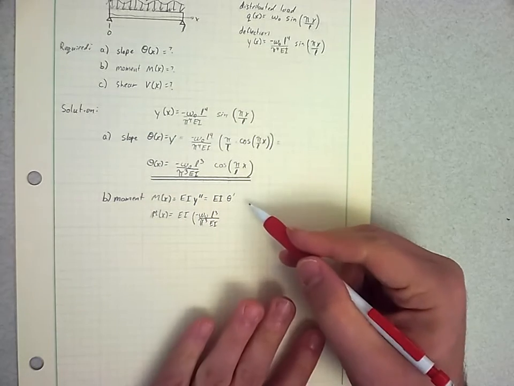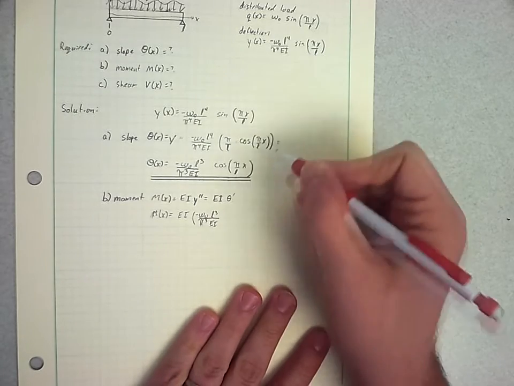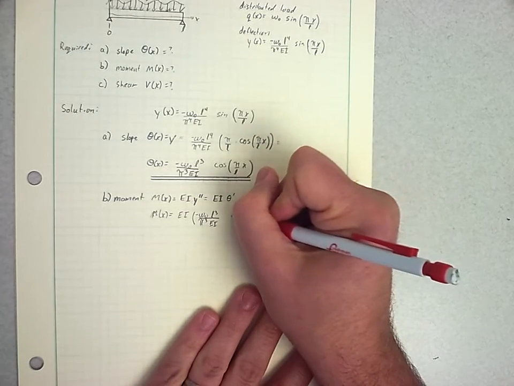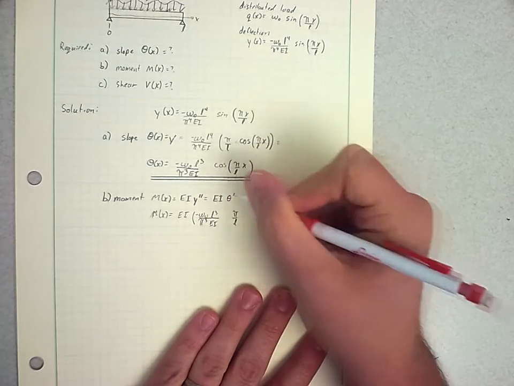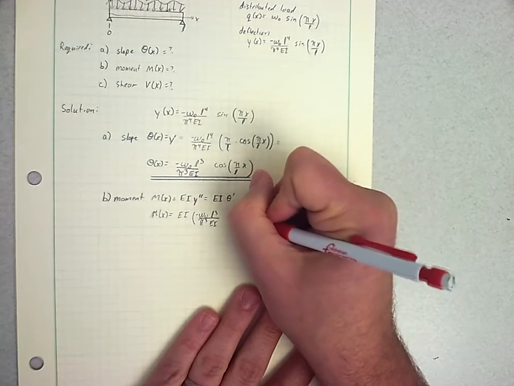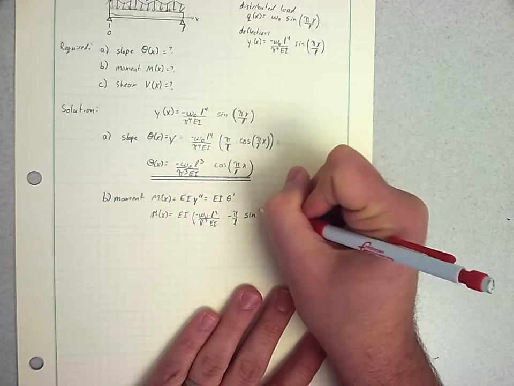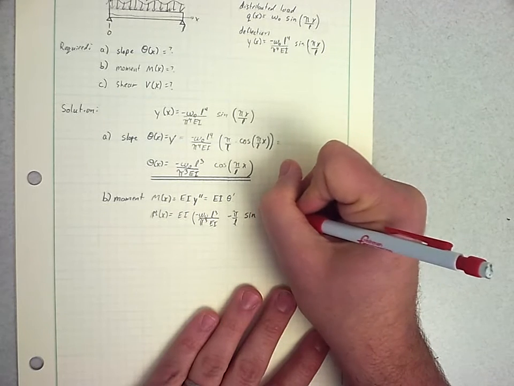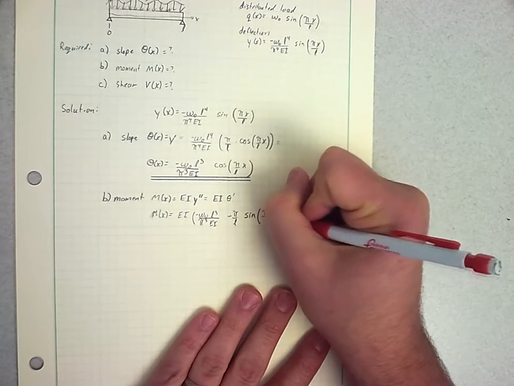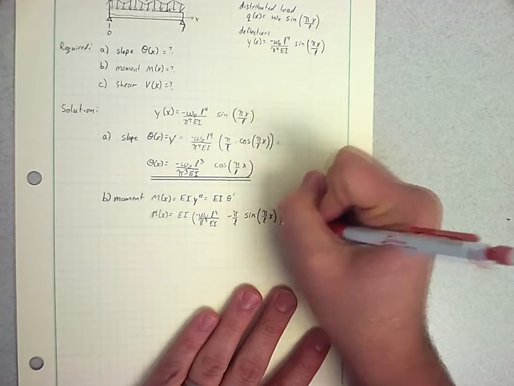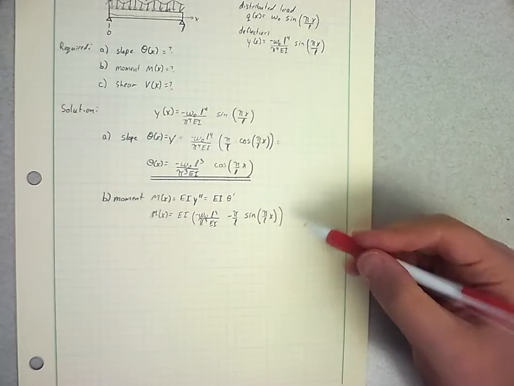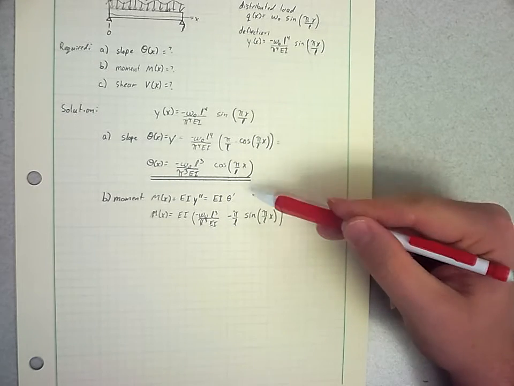What happens when we take the derivative of cosine? This coefficient comes out, and it turns into negative sine of what's inside. So that would be our derivative of theta.